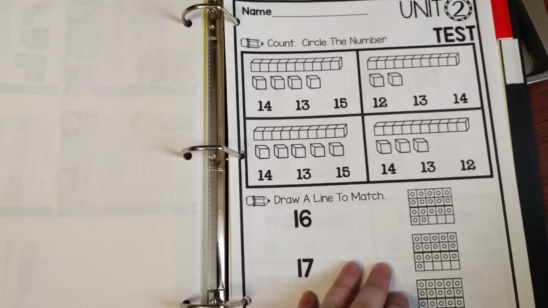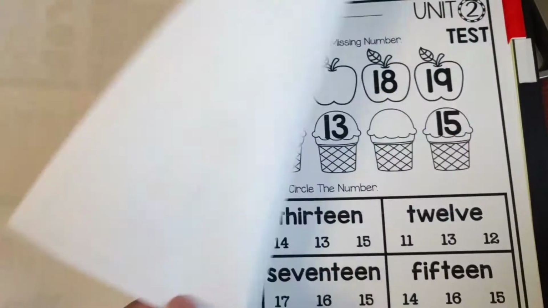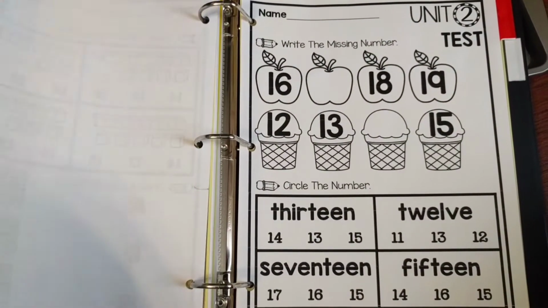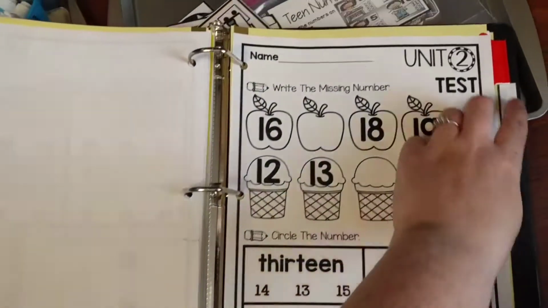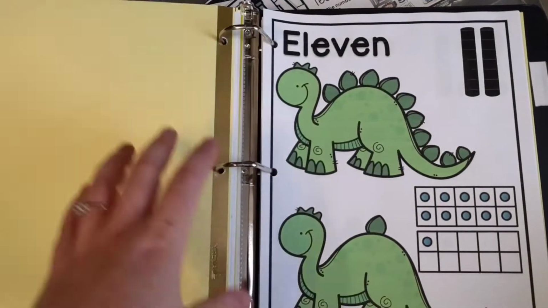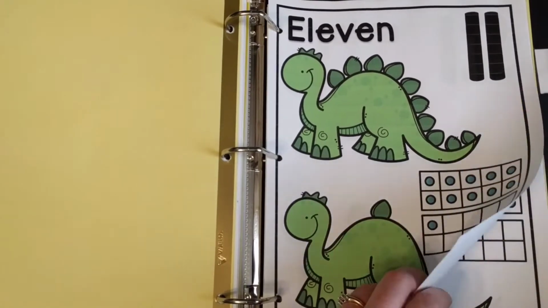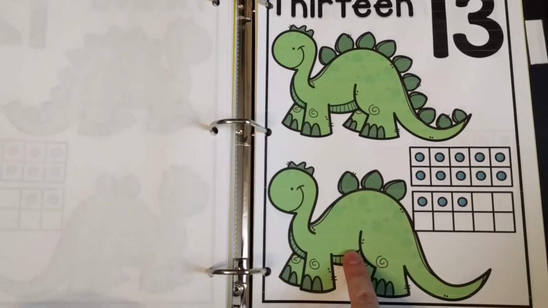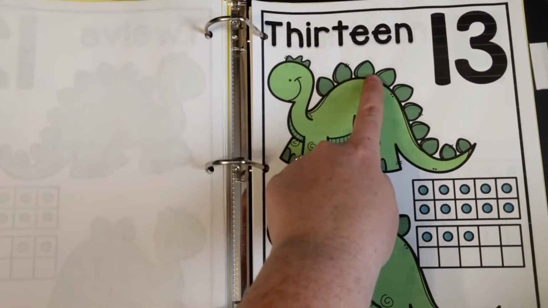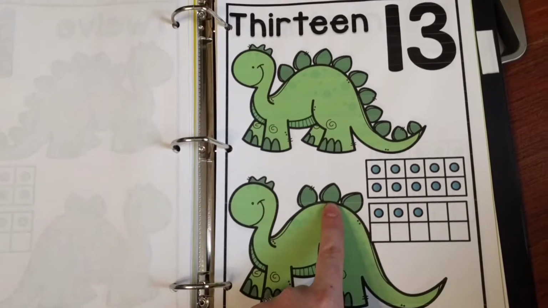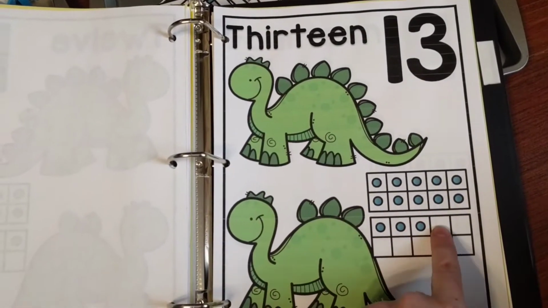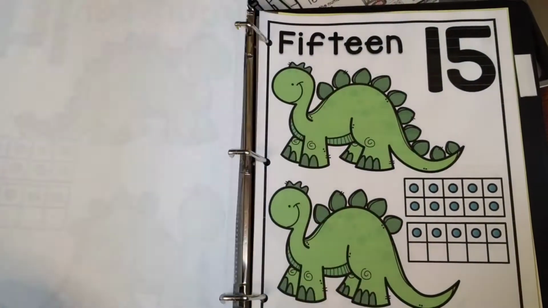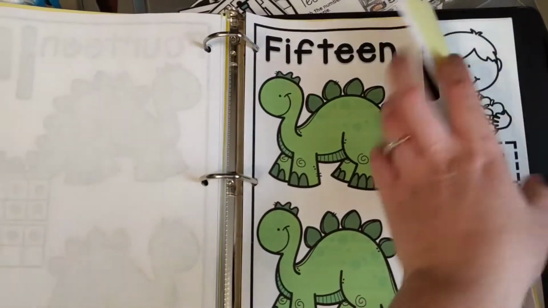There's also a test with each unit. So here's the Unit 2 test, and it's all working with teen numbers, as you can see. There are 2 pages to the unit test. The next section is the reference charts. Each unit has reference charts. These are the reference charts for the teen numbers. As you can see, these dinosaurs have spikes that they can count, and they equal the number 13. Then there's also a representation on the 10 frames for each teen number. So those are the reference charts that we will be using.